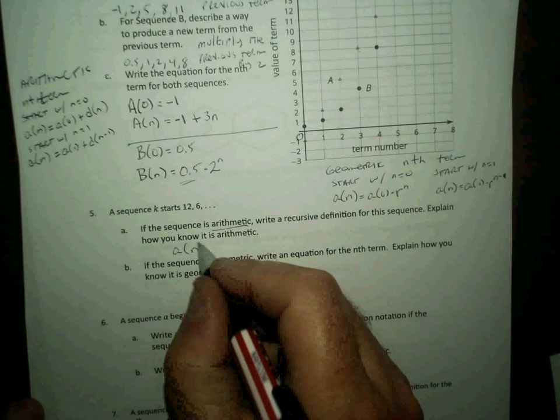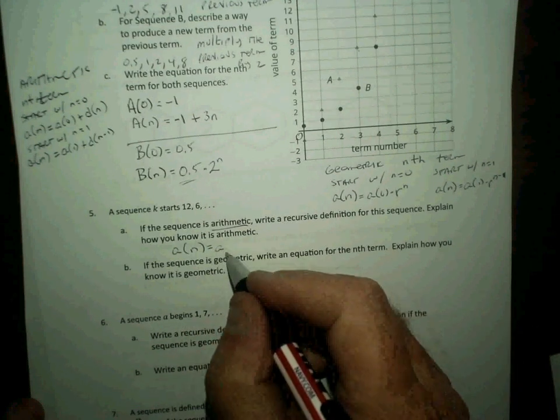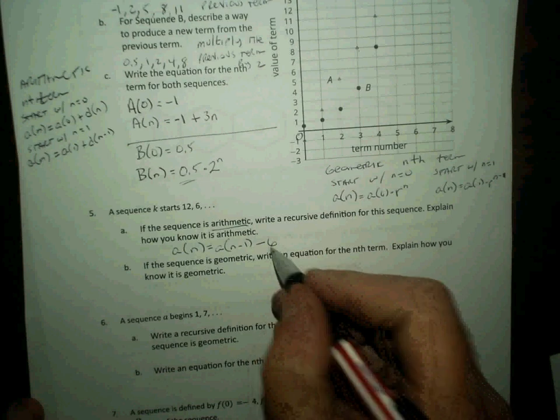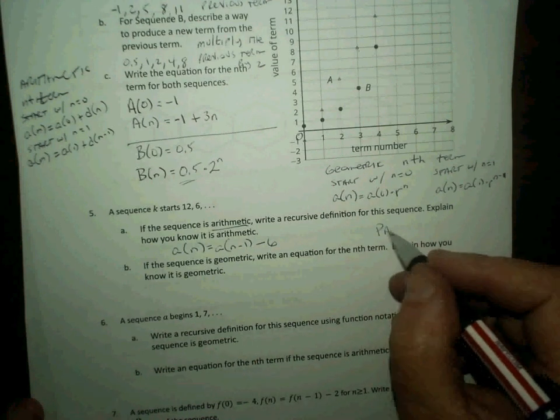A sequence starts 12, 6. If you know the sequence is arithmetic, write a recursive definition for this sequence. Arithmetic means adding or subtracting the same number. So A of n equals A of n minus 1, subtract 6. That's the most painless thing we've ever done. Would you not agree with that?